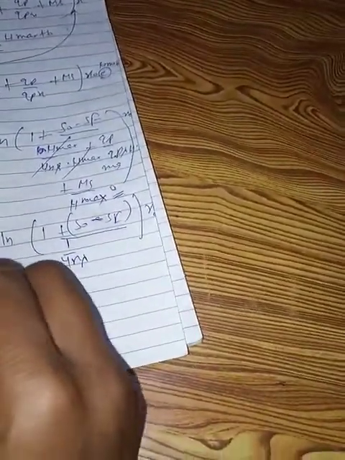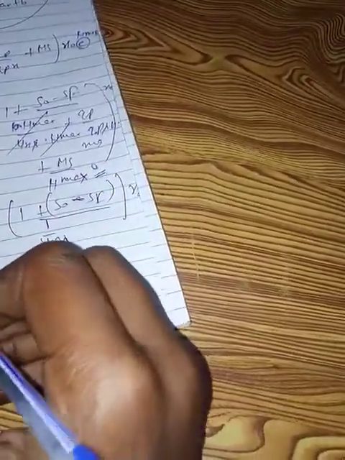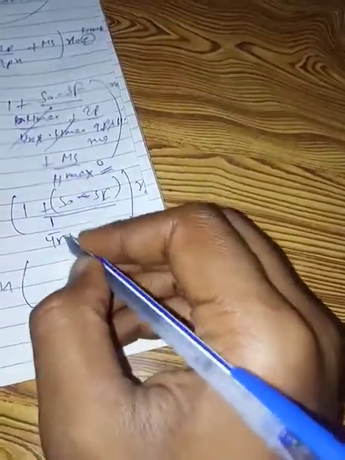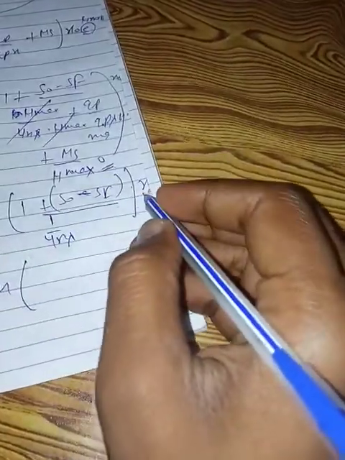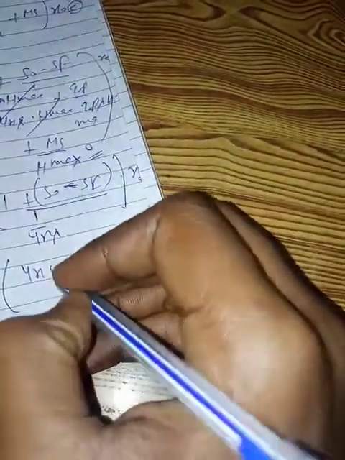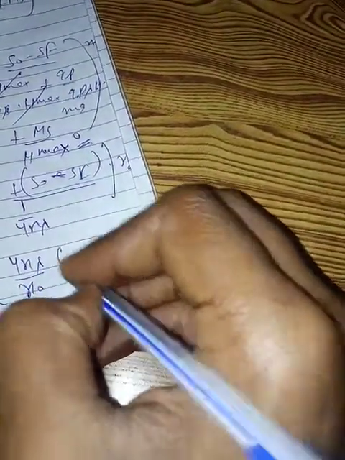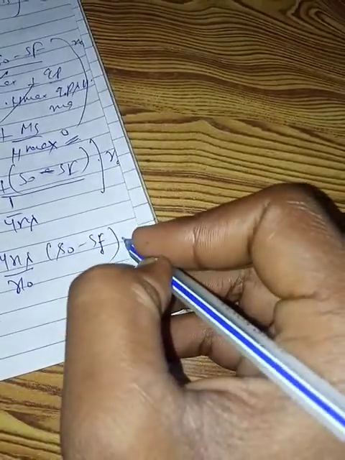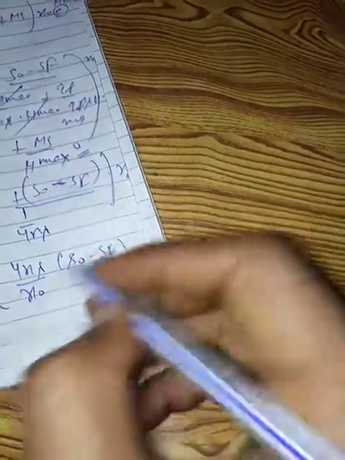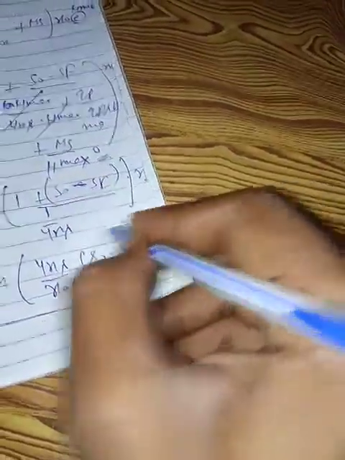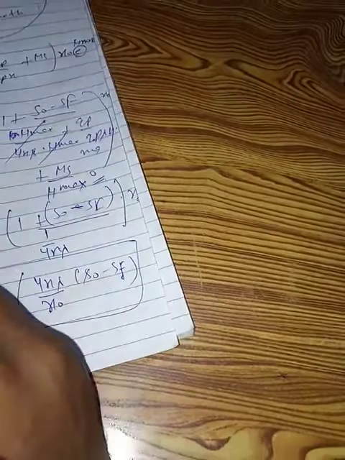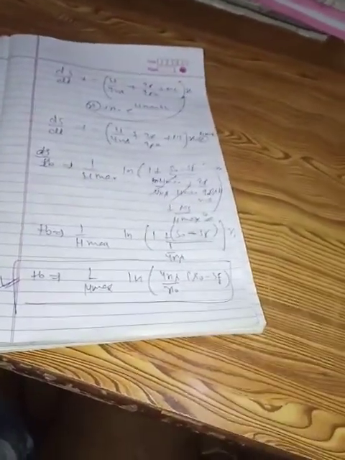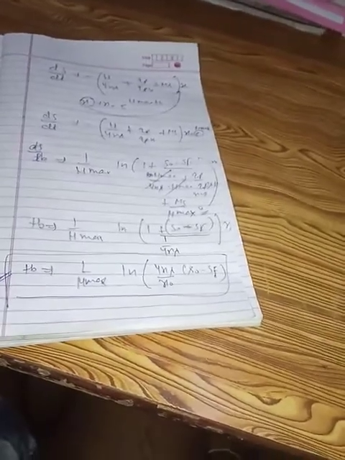So tb equals 1 upon mu max ln Yxs upon x naught, s naught minus sf. Okay, this will become the whole equation. This is the time that will be required, and this is the equation for substrate utilization.